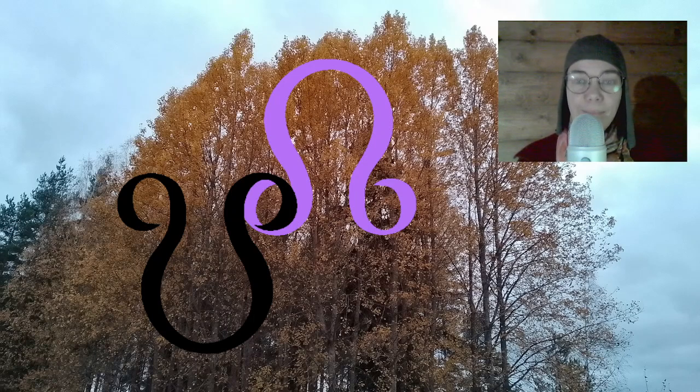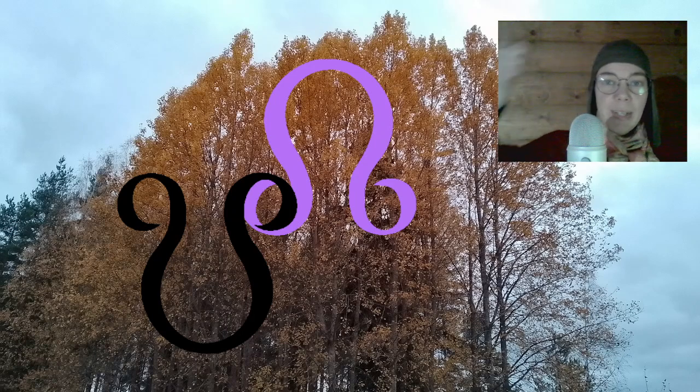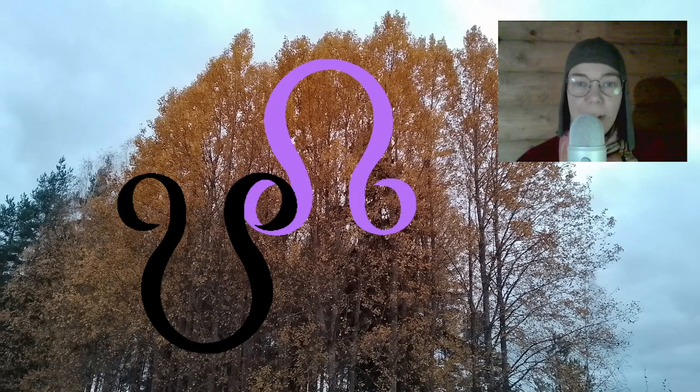All right. Here we have the symbols for the nodes of the moon. So in this video, we're going to talk about what they are and how we can interpret them in an individual chart or in a collective transit reading. Okay, so the symbol that's bulging down is the south node, and the one bulging up is the north node. So here the south node is black and the north node is purple.